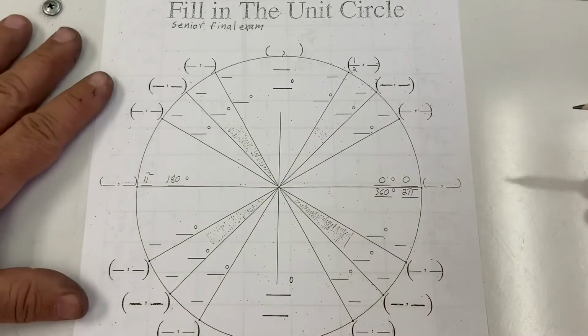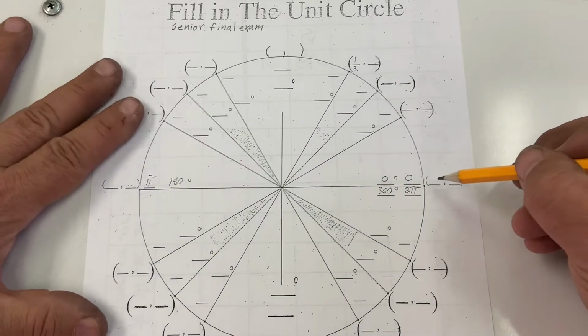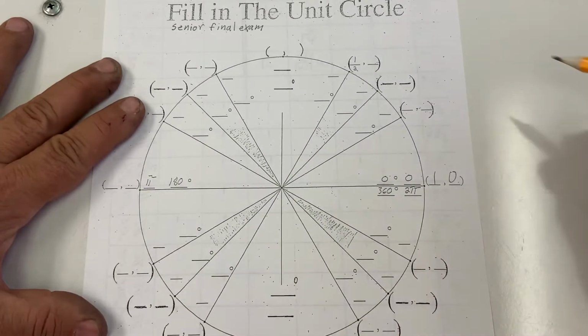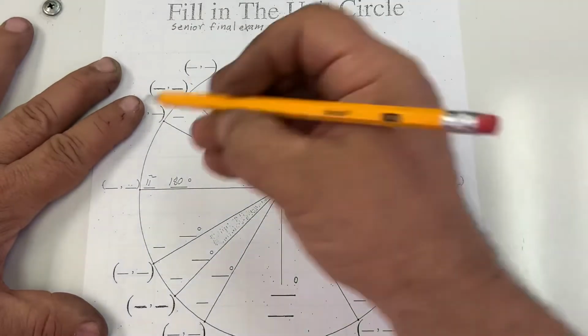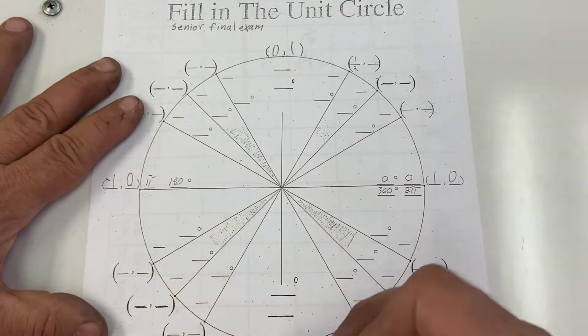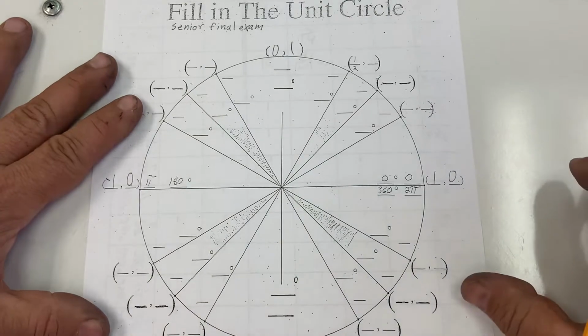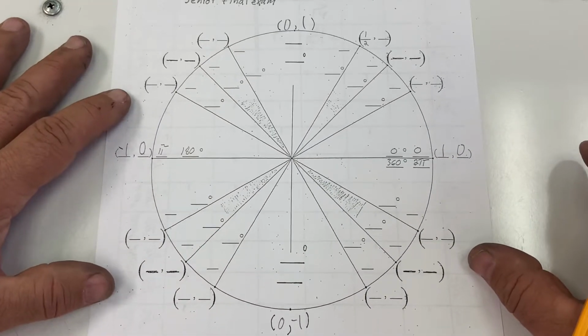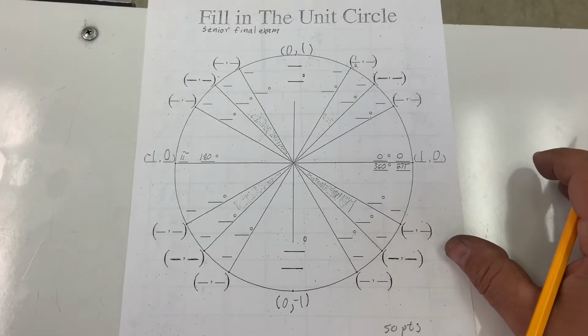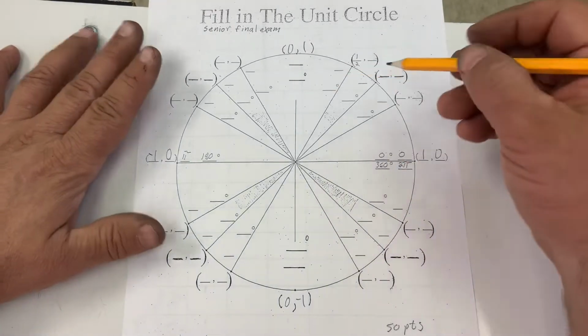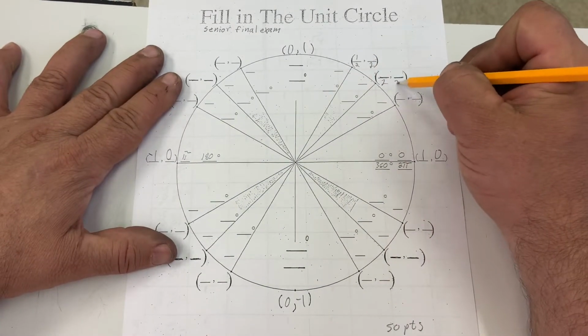To do the unit circle for the senior final, if you missed too many days: 1, 0, 0, 1, negative 1, 0, 0, negative 1. Those you've got to know really well, and then everything else goes pretty quickly. Every other coordinate has a 2 underneath of it.